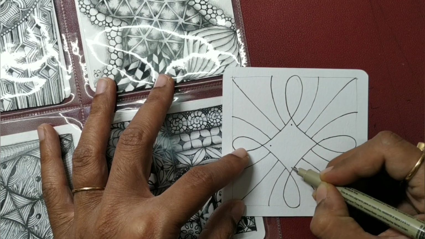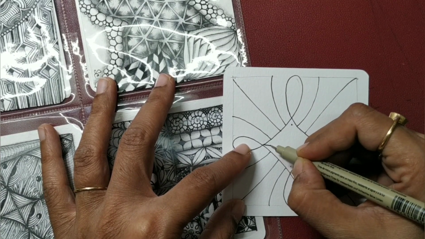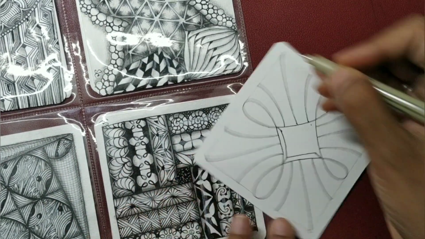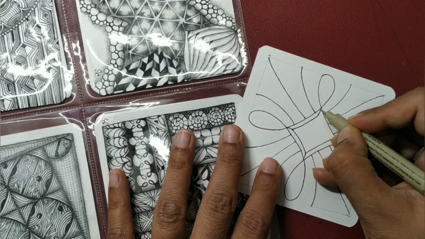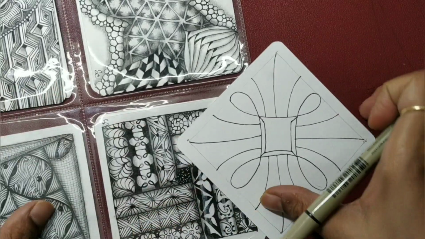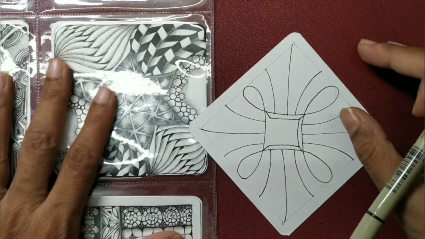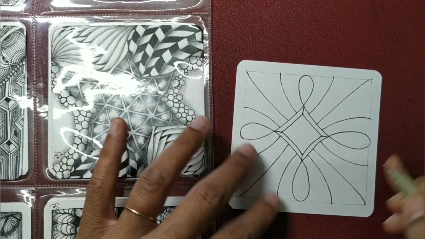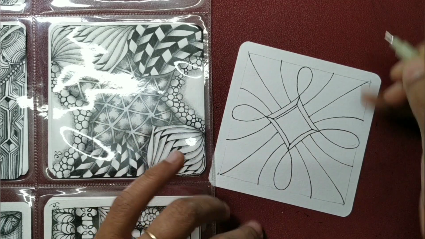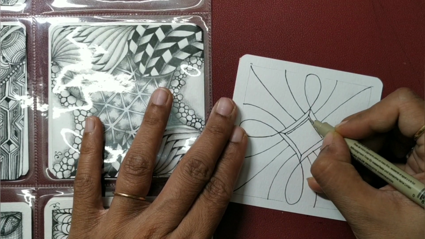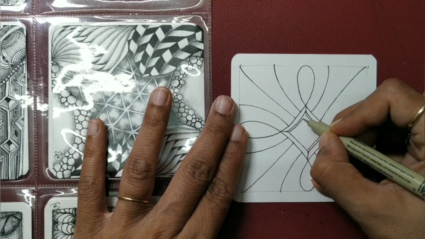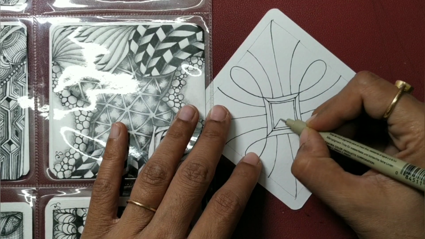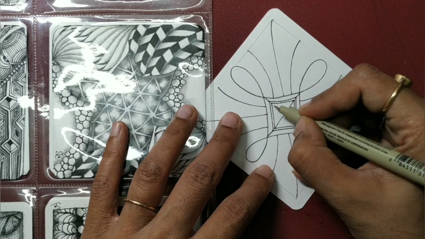Now let us first start with the center and add a little bit of coffering. So now we are building on the fragment. Once we have added the coffering, then I'm just going to add another aura inside. Then I'm going to add one line and create a triangle.